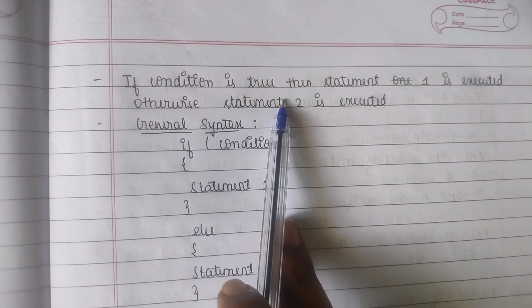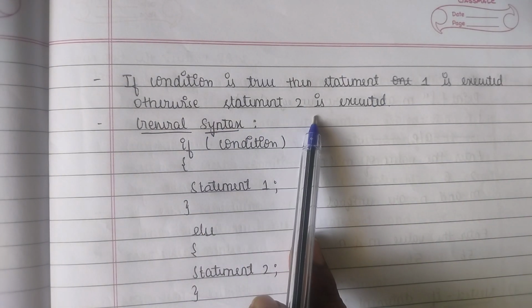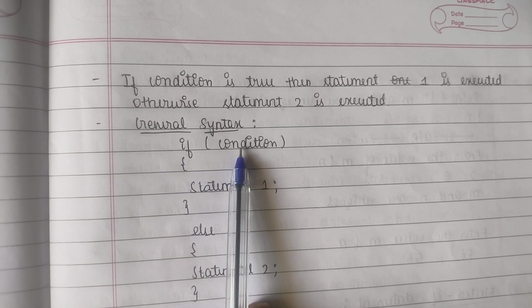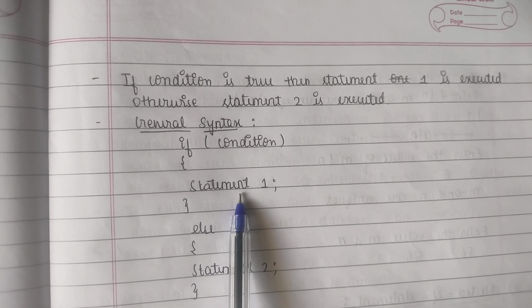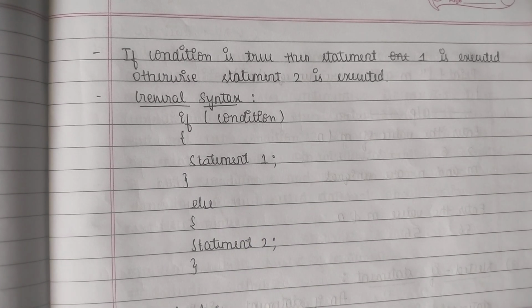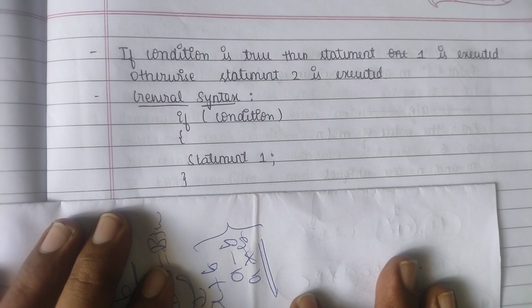If the condition is true, then statement 1 is executed, otherwise statement 2 is executed. In if there is no statement 2, only statement 1 is there. Here the difference between if and if else is that two statements are there. General syntax: first it checks the condition, if the condition is true, it can execute statement 1. Up to this there is the if, right? Statement 1.